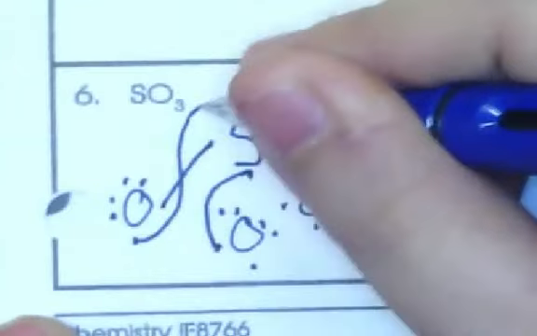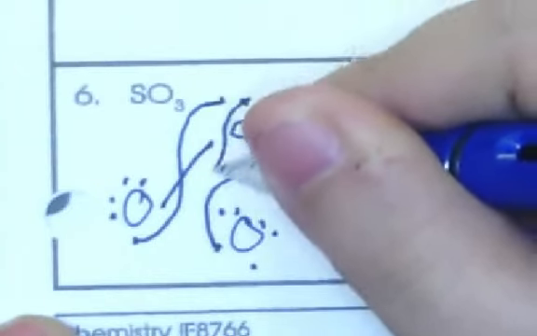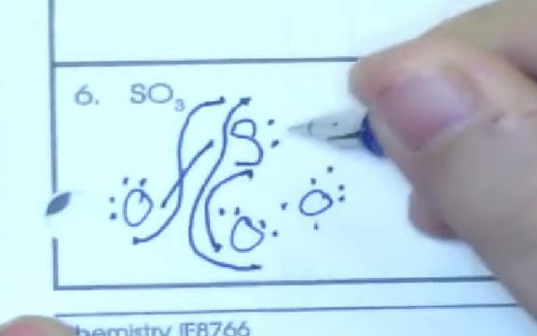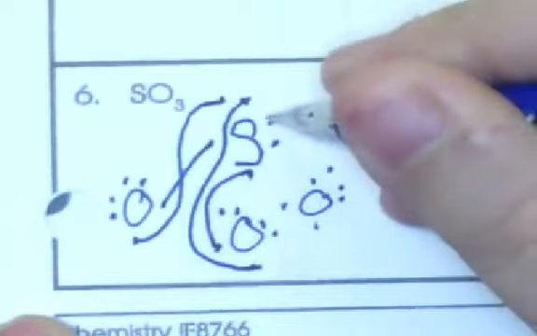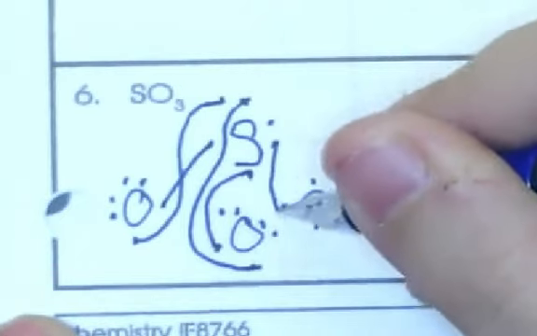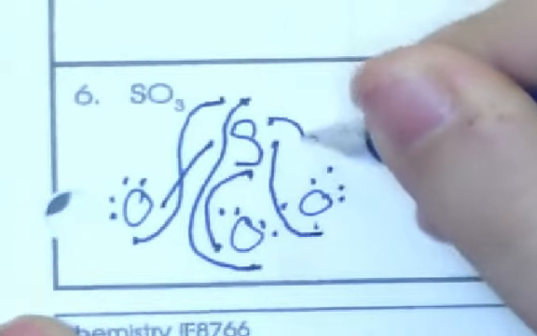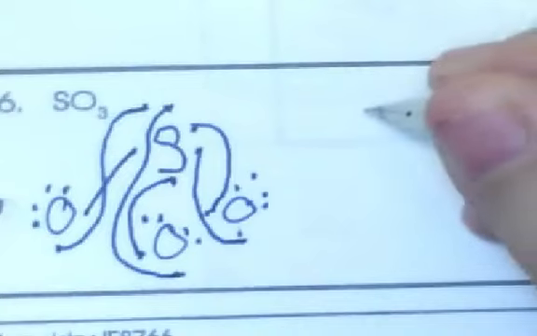So I'm going to do 1 here, 1 here, 1 here, and then 1 here. Okay, that doesn't look like anything, so I'm going to redraw. Even if it looks good, I still want you to have a redraw.